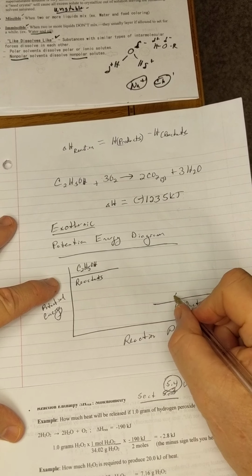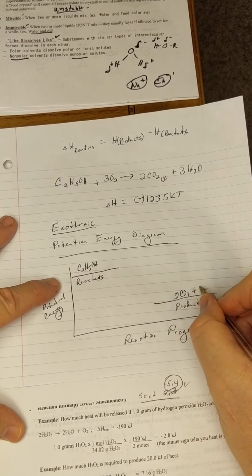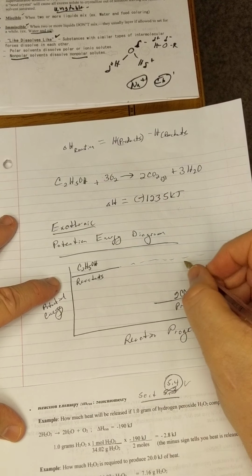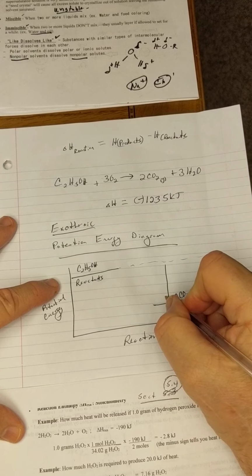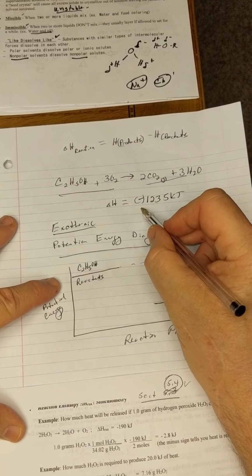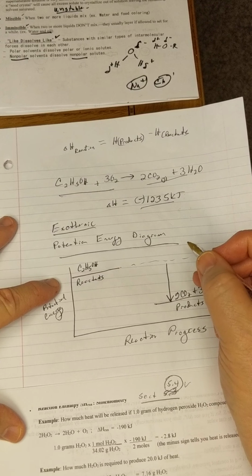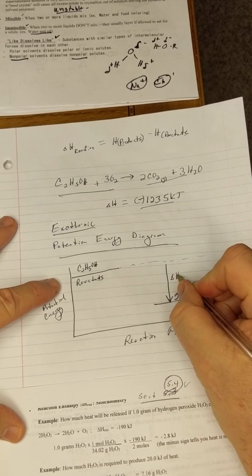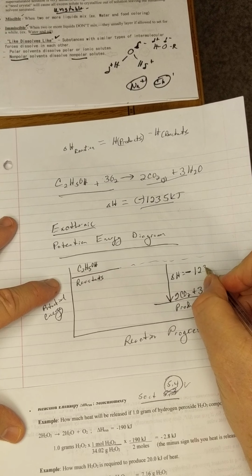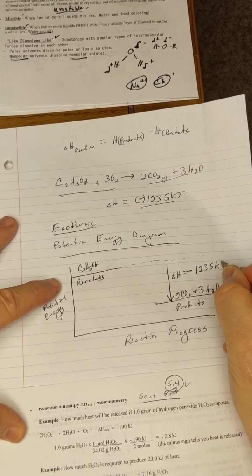And my products are 2CO2 plus 3H2O. Okay. Well, how much higher are they? If I look at this equation, they're at 1235 kJs higher. So the delta H is negative. It dropped down 1235 kJs.